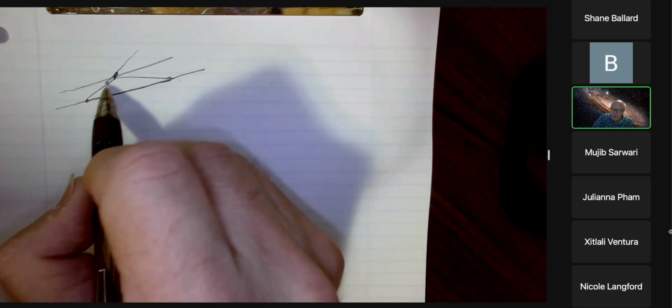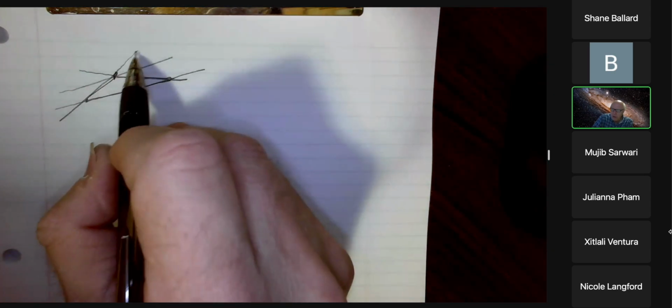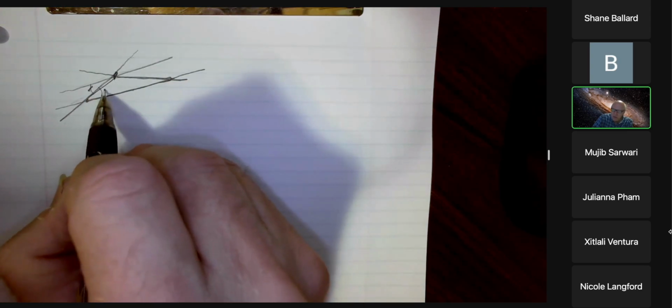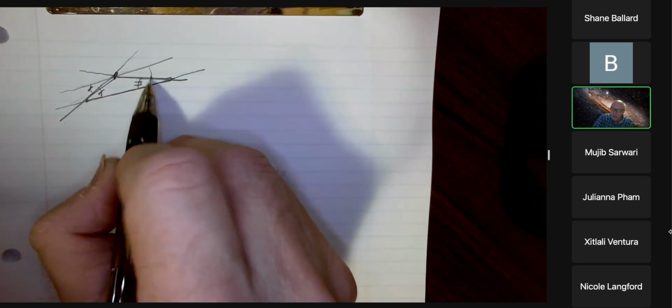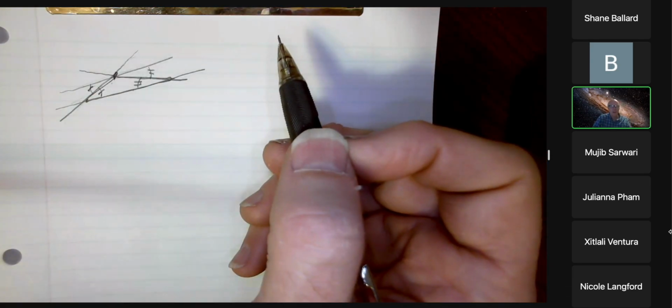If you extend these two lines, one here and one here, then this line here can be viewed as a transversal across these two parallel lines. And so the moral of this is that this angle matches this angle because they're alternate angles. Likewise, this angle here matches this angle here because they're also alternate angles. So this plus this adds up to 180 degrees everywhere on a flat surface.